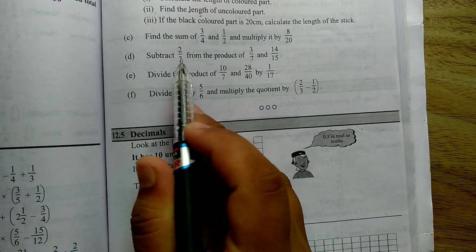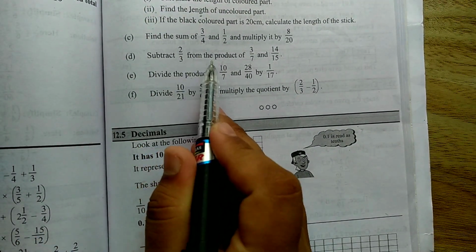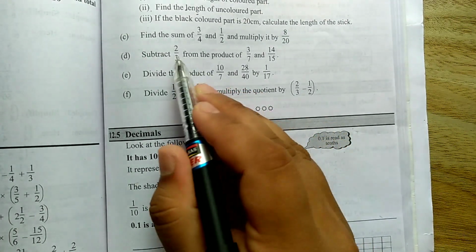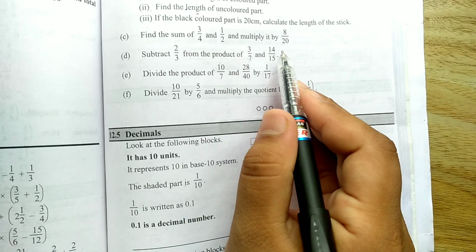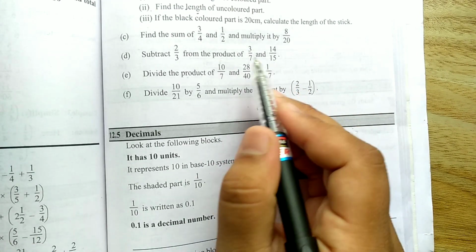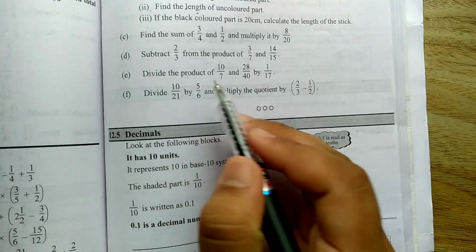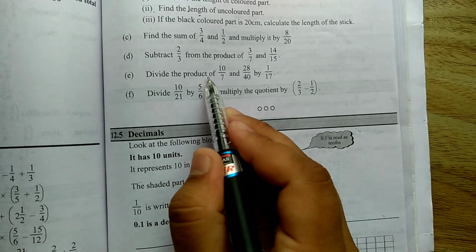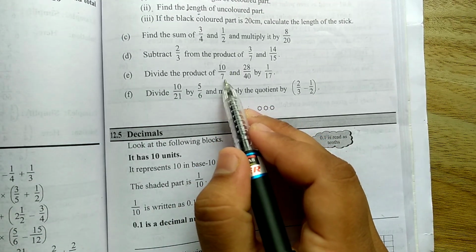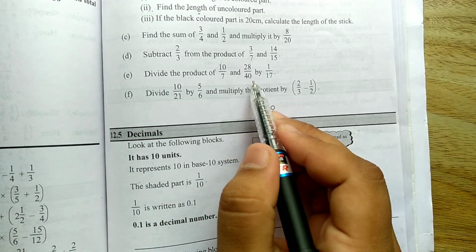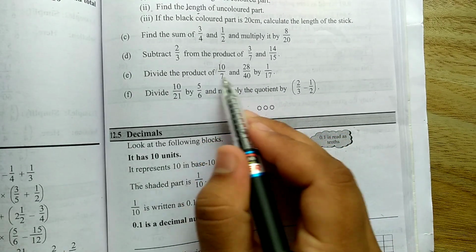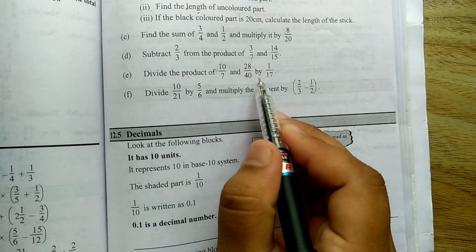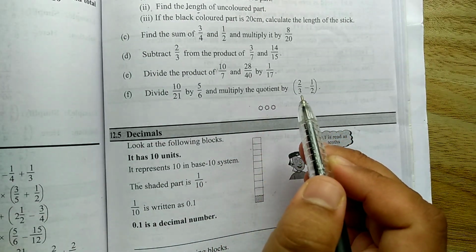Similarly you can do other questions, like subtract 2 by 3 from the product of. For subtracting 2 by 3 from the product, first of all you have to find the product of this, and only then do the minus 2 by 3. Now here, divide the product of 10 by 7 and 28 by 40 by 1 by 17. First of all you need to find the product of this, then you need to divide it by 1 by 17. Okay.